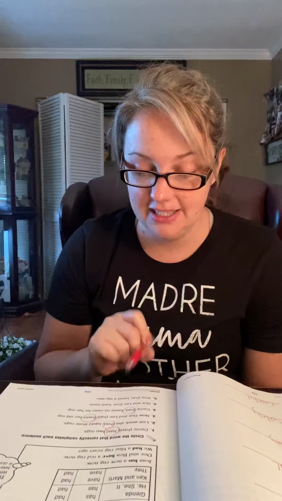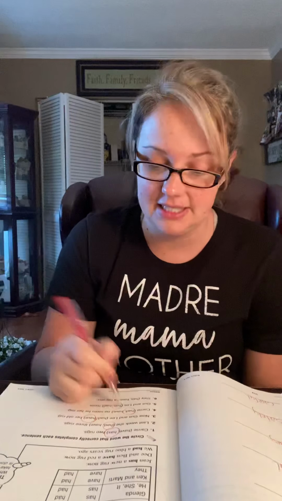Number 5. Gus and Lee has room. Gus and Lee had room. Well, I guess that all depends on if it's happening now or in the past. Well, it says Carrie had no room for her rug. Gus and Lee had room or has room. So they have room right now. So I would say it's present tense.